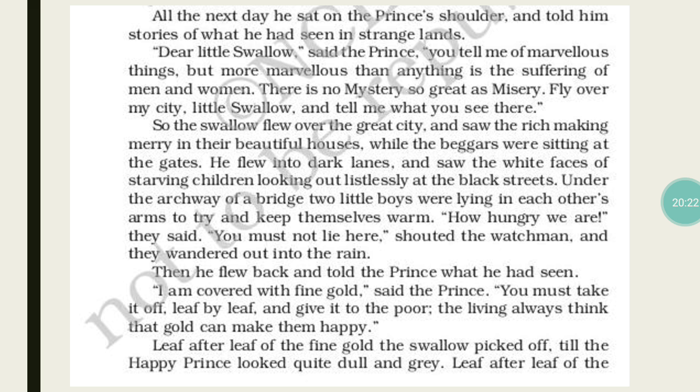Then under the archway of a bridge, two little boys were lying in each other's arms to try to keep themselves warm. The swallow saw two little boys under the archway of the bridge. They were lying very close to each other so that they kept themselves warm. As I told you, winter has already started, and they were so poor. They didn't have food, so they were trying to keep each other warm. So what did they say, children? How hungry we are, they said. You must not lie here, shouted the watchman, and they wandered out into the rain.